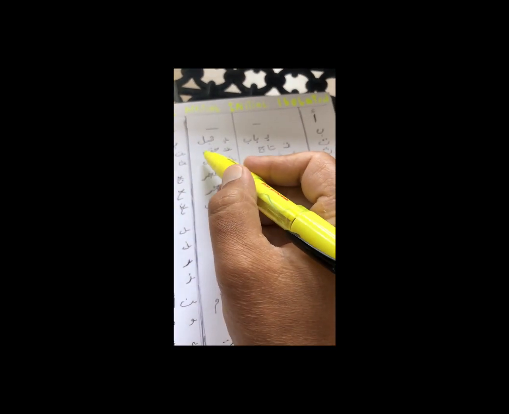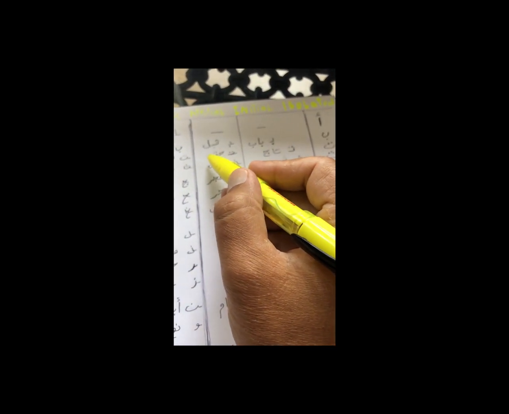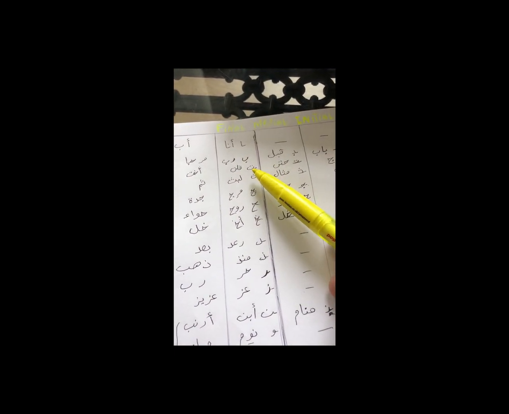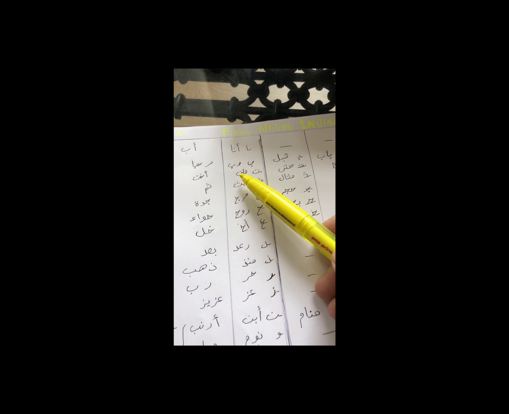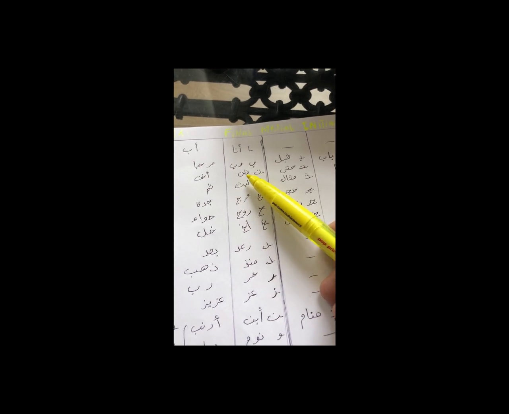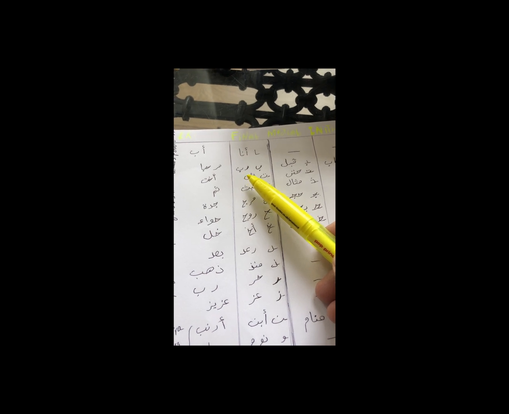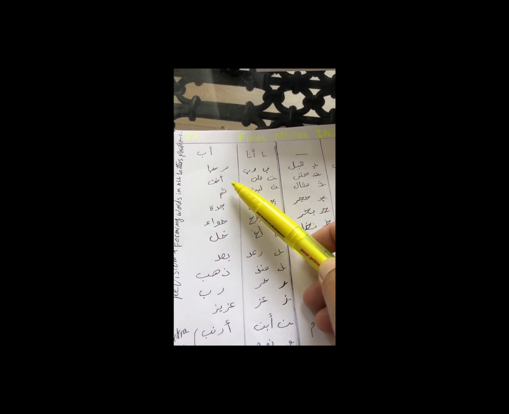We write it like that at the end of the word. So hatta, until. And te at the end of the word will be like that: qaf, lam, and then you curve it and make it with two dots, it will be te.